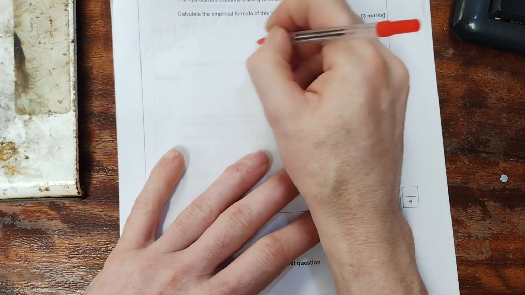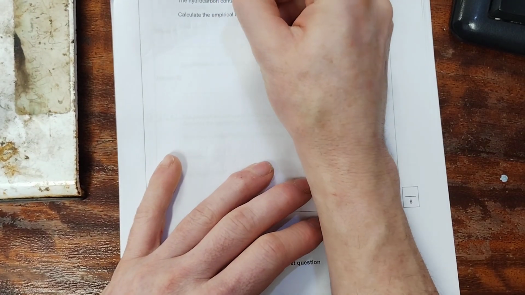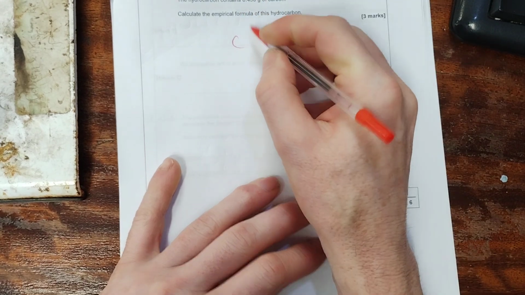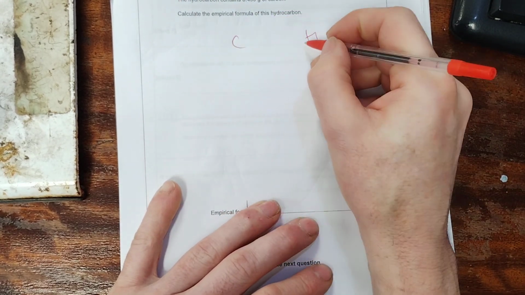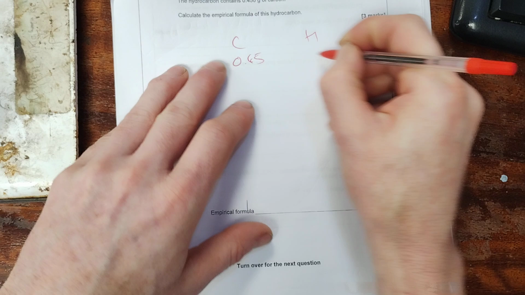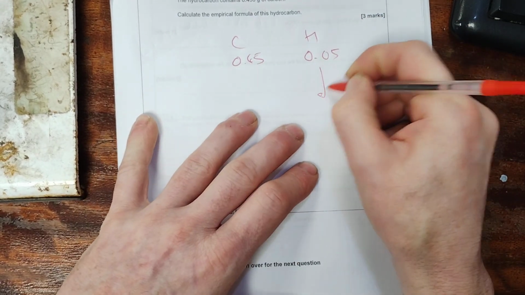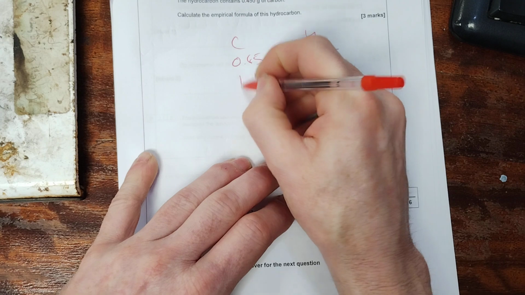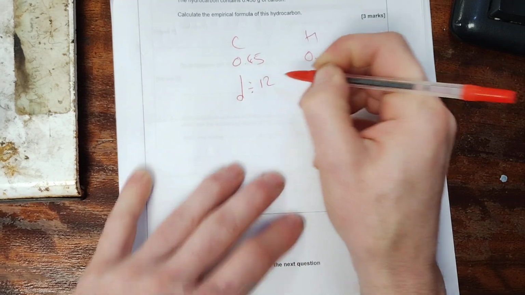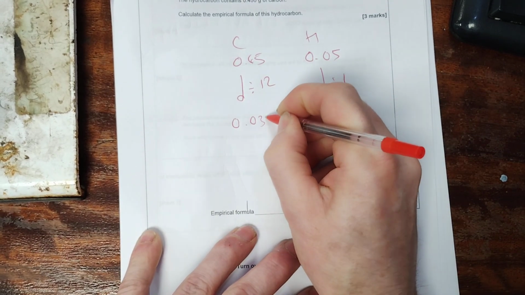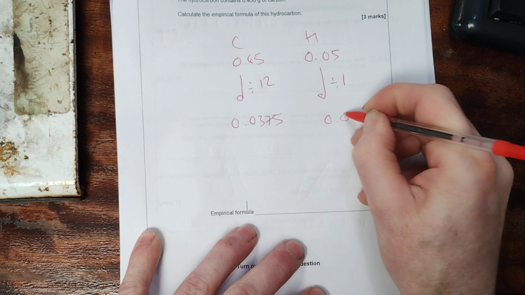This was done generally well. Some people messed it up. Hydrocarbon made of carbon and hydrogen only. I've got 0.5 grams of it. I know it's 0.45 grams of carbon, so it must be 0.05 grams of hydrogen. If I divide this by 1, and this by 12, I get these answers, 0.0375 and 0.05.